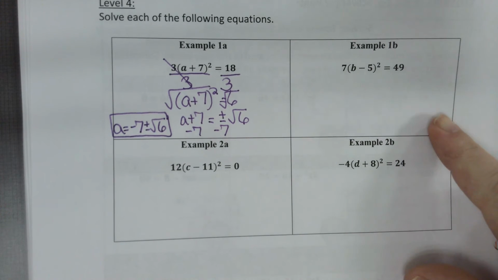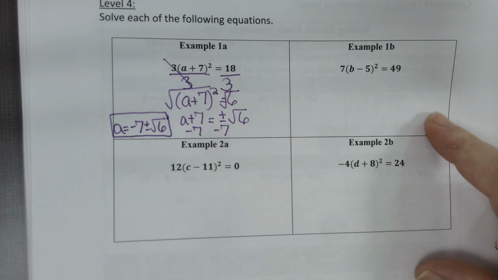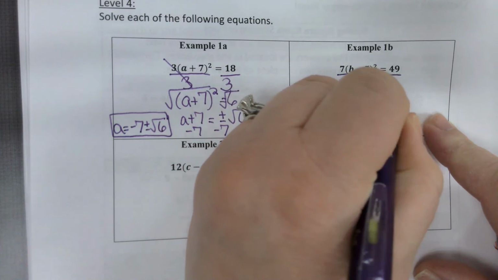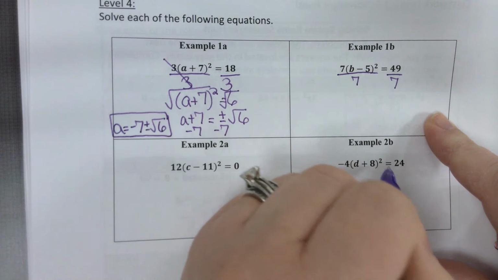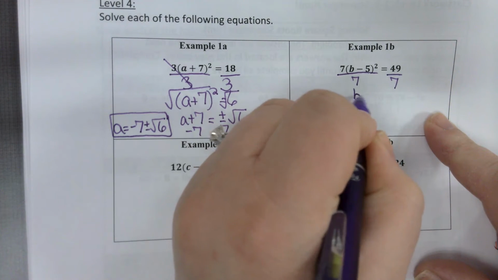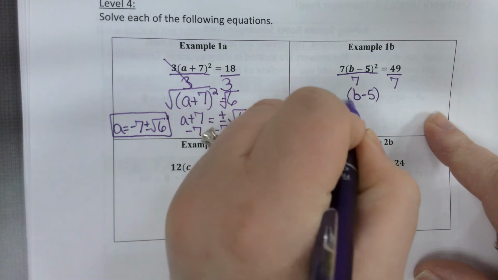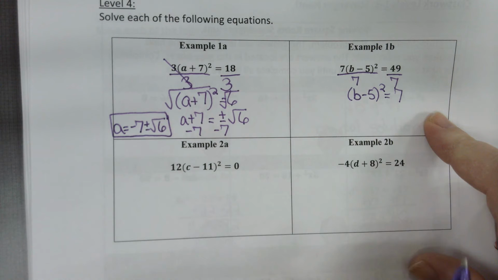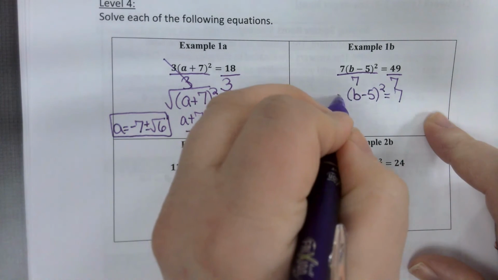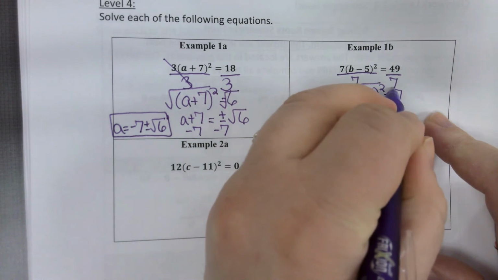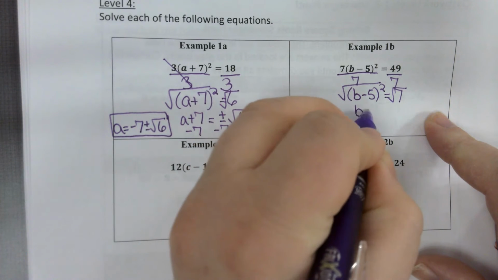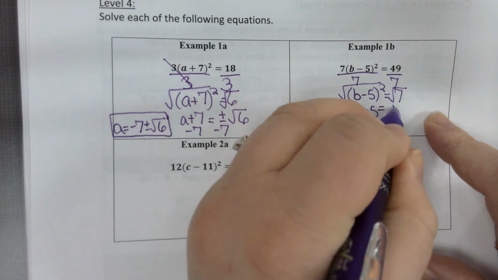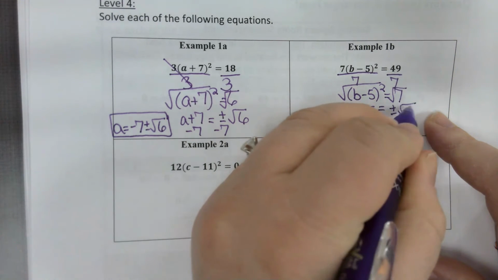Let's take a look at example 1b. We're still going to divide by 7 on both sides. And that gives me b minus 5 quantity squared equals 7. Now we can get rid of that square by square rooting both sides, leaving b minus 5 on the left side. And on the right side, I'll need to put plus or minus square root of 7.